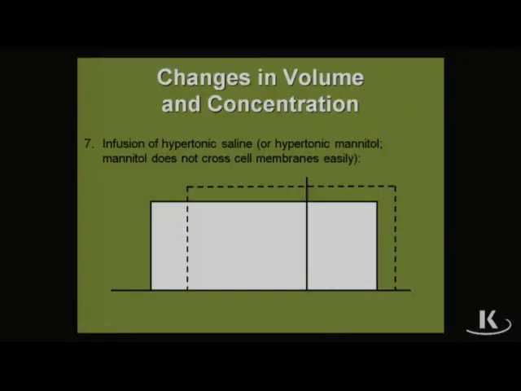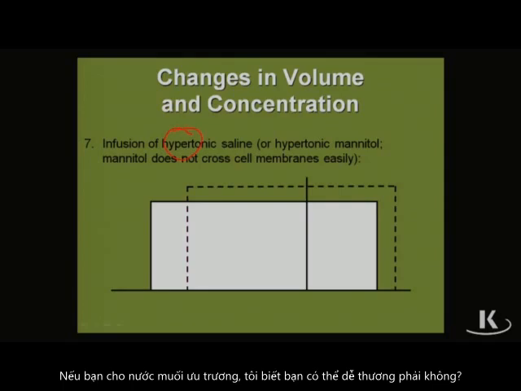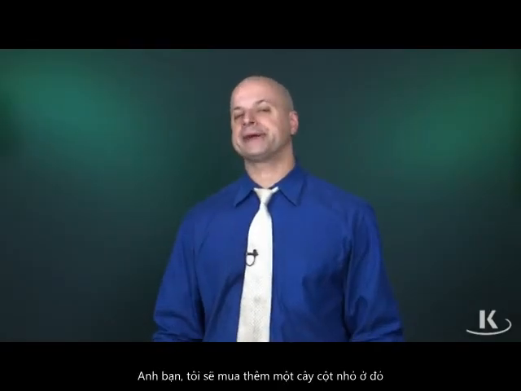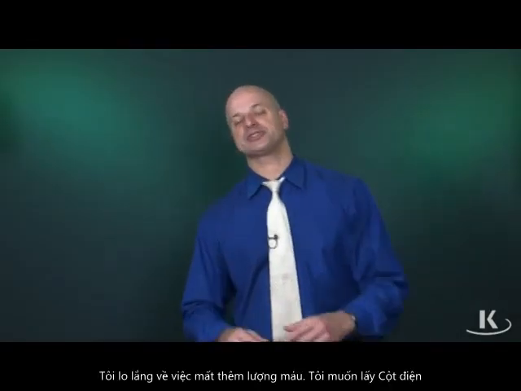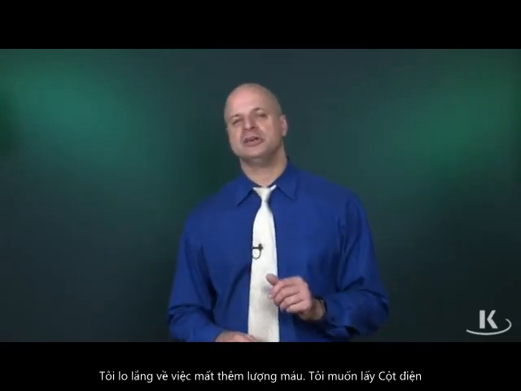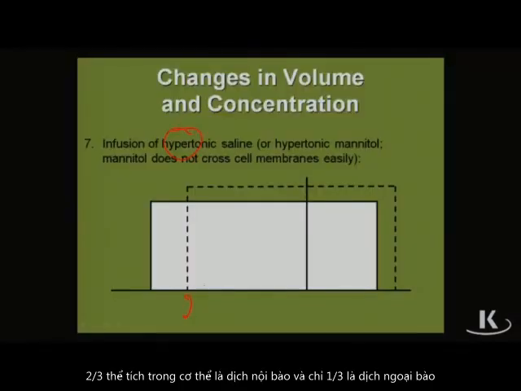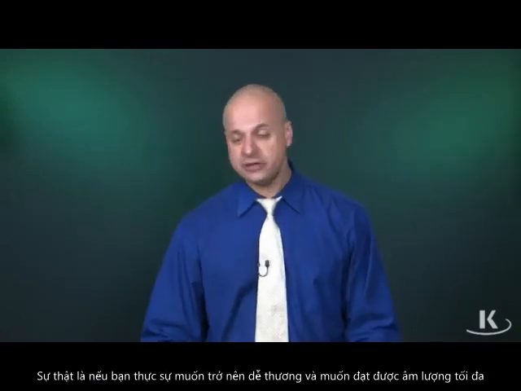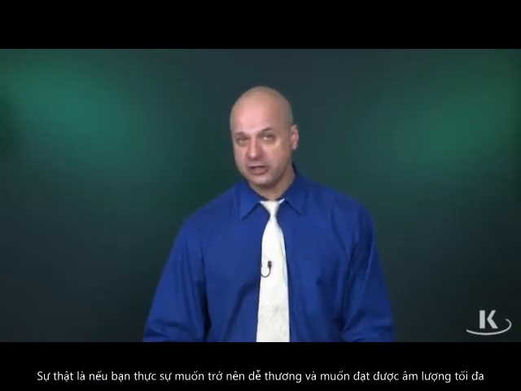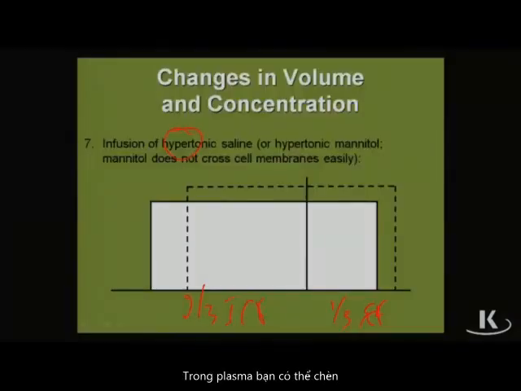Now, if you give hypertonic saline, I know you might be cute, right? You'd be like, man, I'm going to get a little extra pull there. I'm worried about extra blood volume loss. I'm going to get a little extra pull. You just told me that 2/3 of the volume in the body is intracellular fluid and only 1/3 is extracellular fluid. And of that 1/3 that's extracellular fluid, 3/4 is interstitial. The truth is that if you really wanted to be cute and you wanted to get the maximum amount of volume in the plasma, you can insert hypertonic solutions.